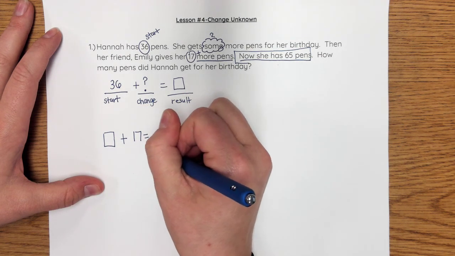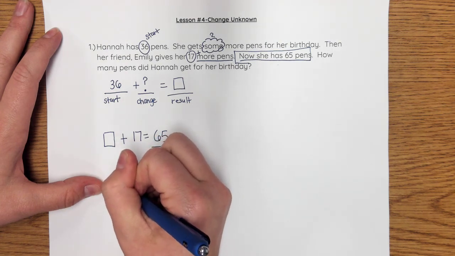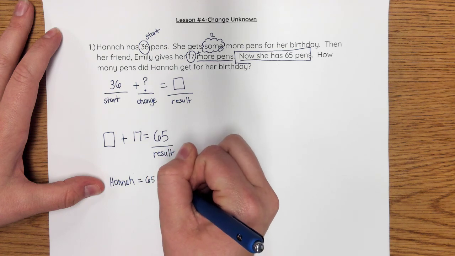So this is my result. This is my end number. So this is how many Hannah has. Hannah has, I know right now, 65 pins.